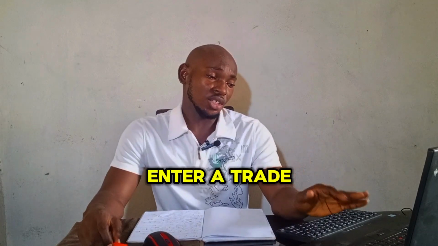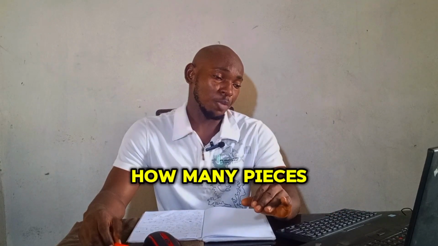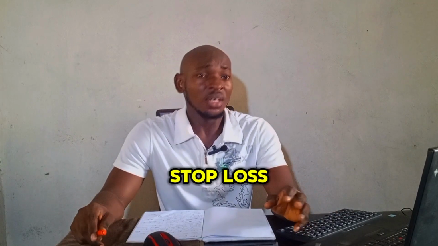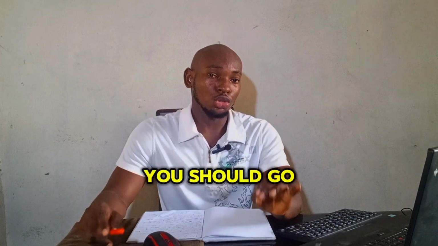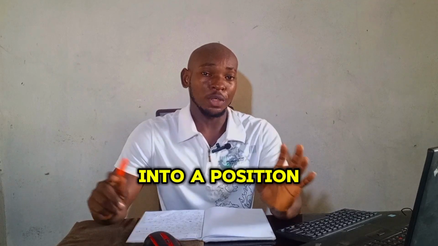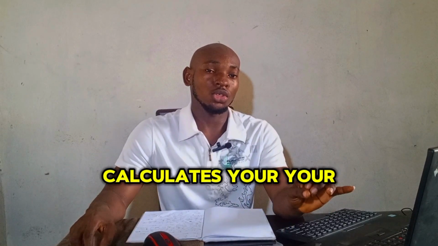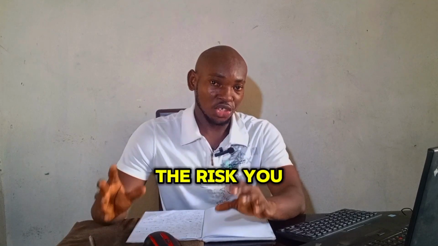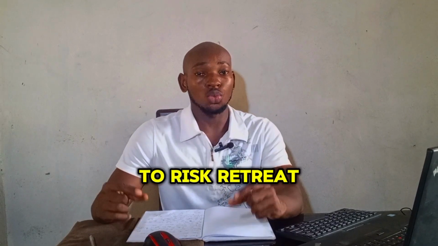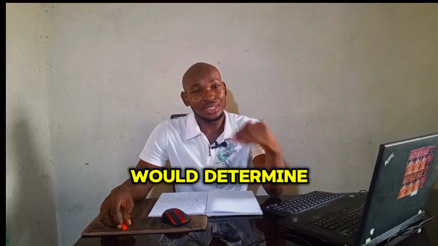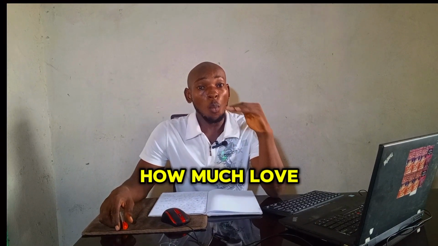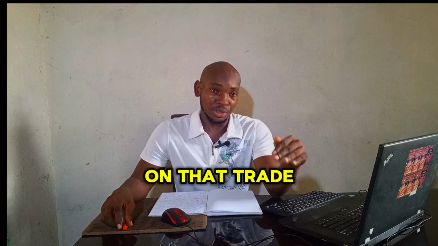For instance, now you want to enter a trade, and how many pips is your stop loss? Let's say your stop loss is a 20 pip stop loss. Before you enter that trade, you should go into a position size calculator and calculate the percentage risk you are able to risk per trade. When you calculate that, that is what will determine how much lot size you will put on that trade.